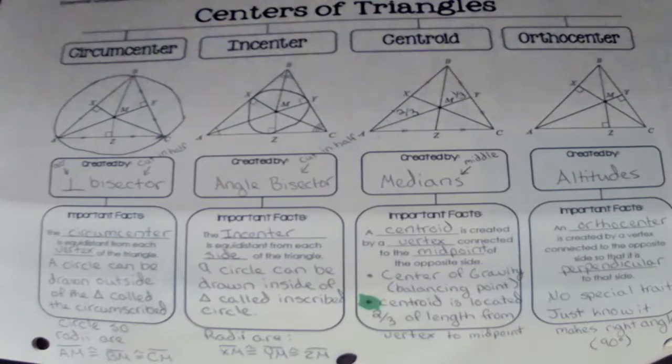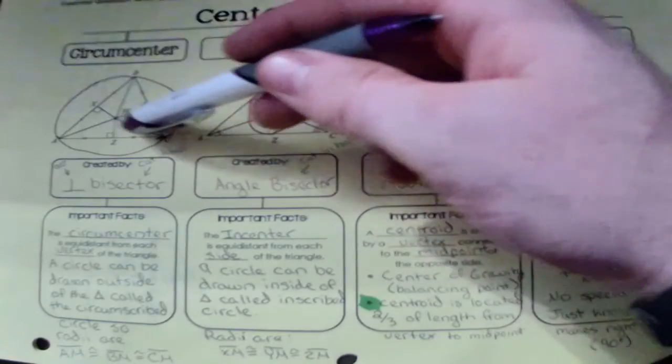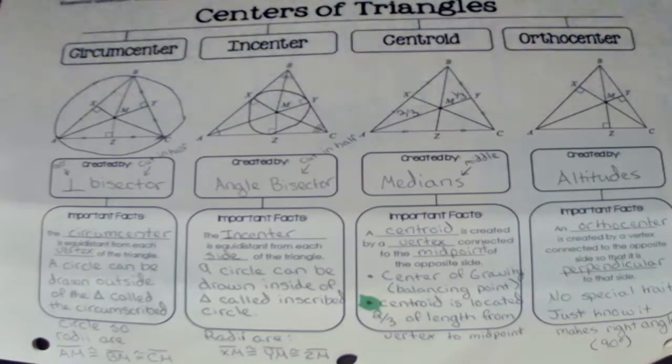And then orthocenter, there's nothing special about it except that it's created by altitudes. And an altitude must make a right angle. So that's the only thing I expect you to know for orthocenter. When you're studying, these are the three you're going to study.